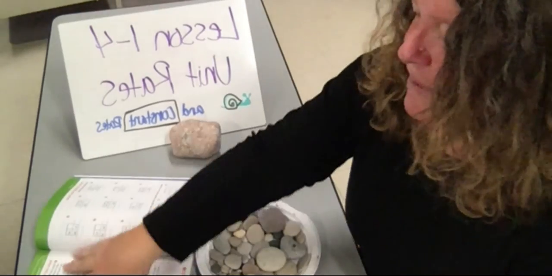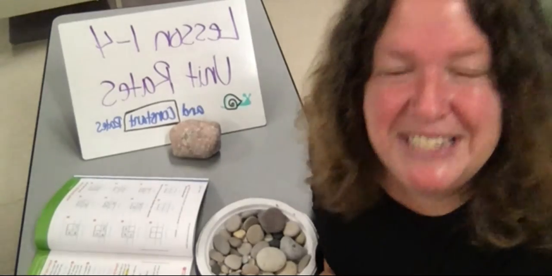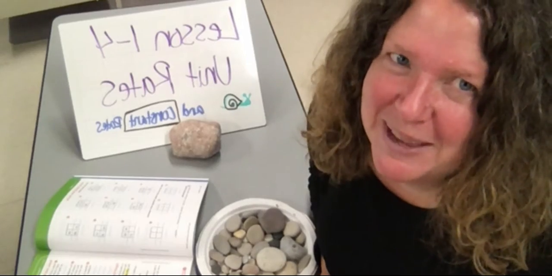Okay, so let's read number 1. It says, Pedro and Pilar collect snails. Each day, they add 4 snails to their collection. All right, this is where we have to stop and think.